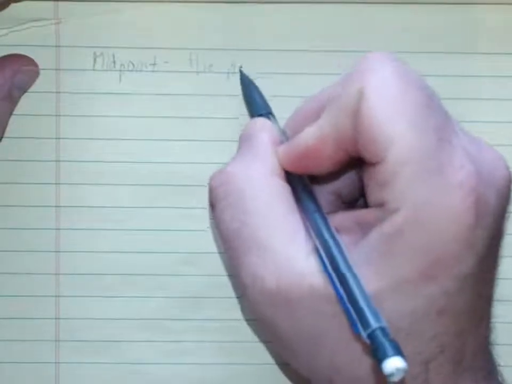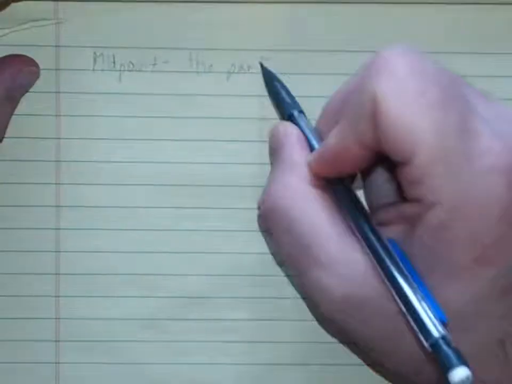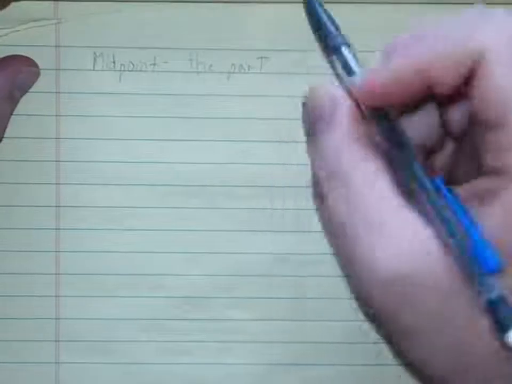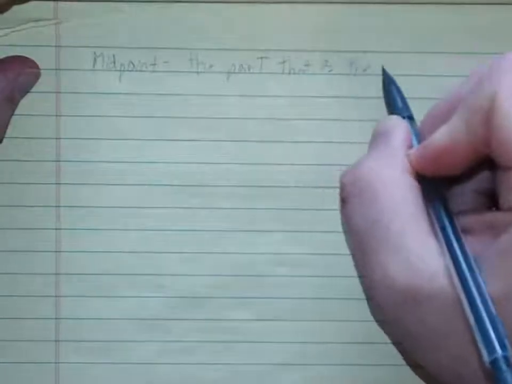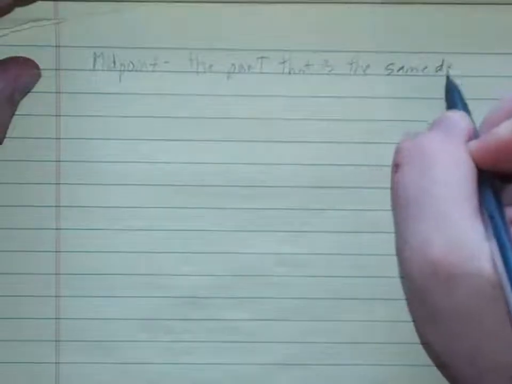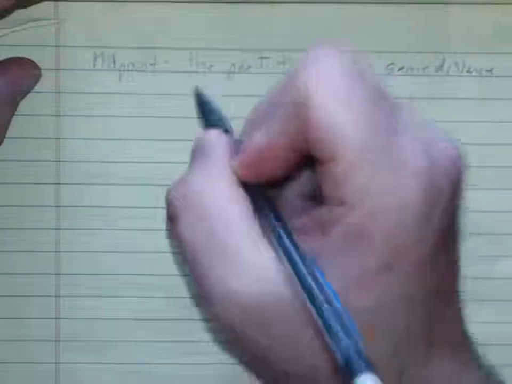The midpoint of a line is the point that is the same distance from 2 points on a line.